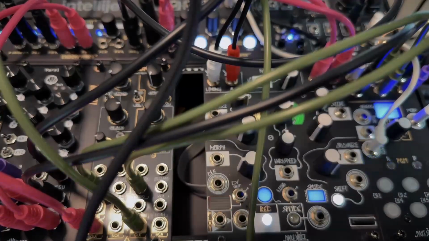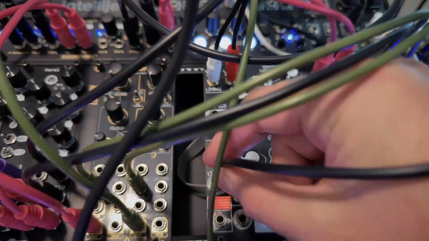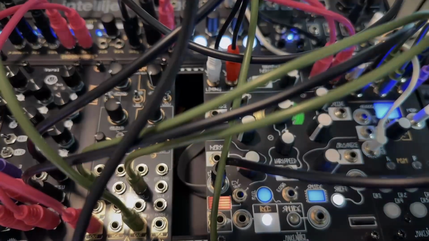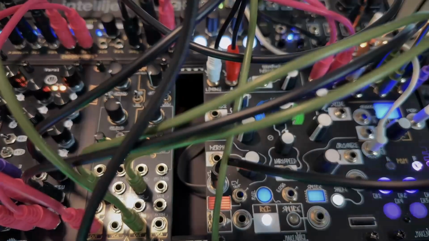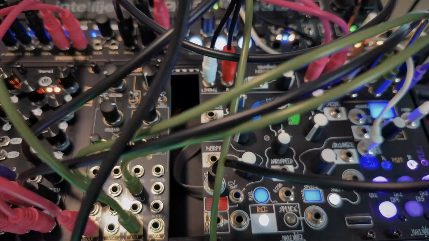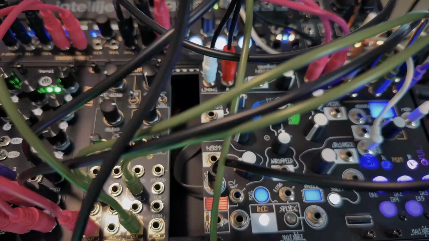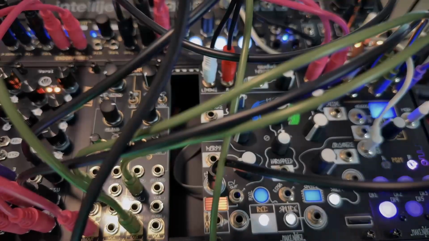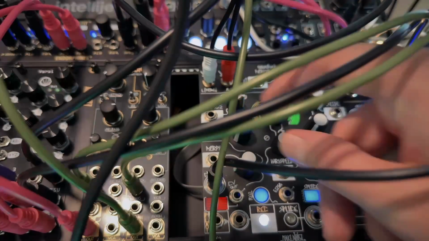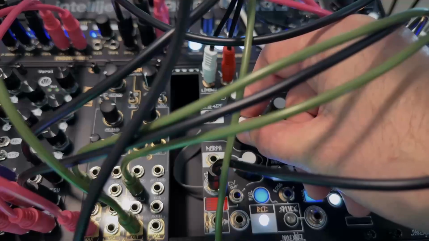So the first thing I'm going to do is plug this clock back in so we get live time stretching. So you can hear that this is still just delayed a quarter. But now we can start messing with the size.